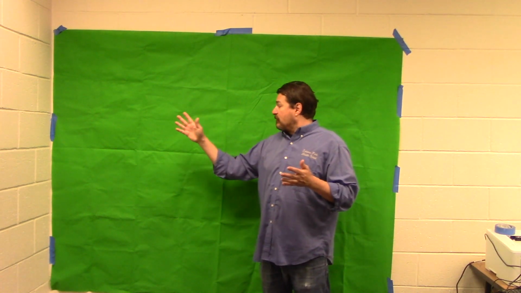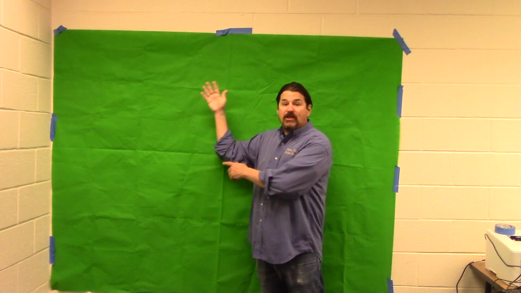Another thing, you don't want to stand too close to it, because if you stand too close to it and you cast shadows, the shadows also will be visible. So if you have the room, you don't want to stand right up against it, you want to stand a little bit further out. You also want to make sure that the green screen fills the frame.